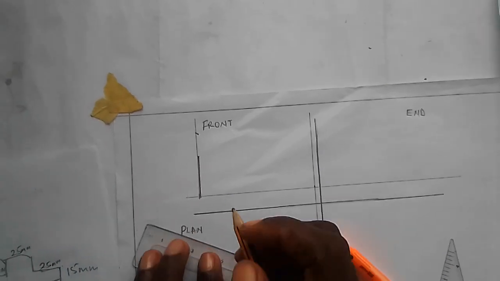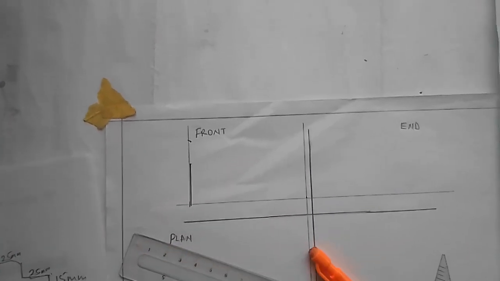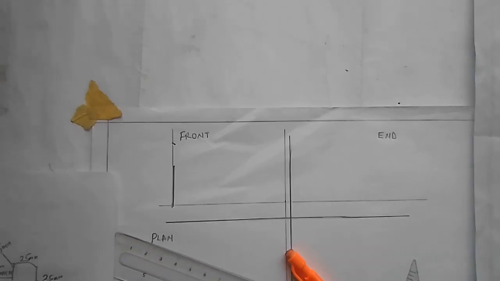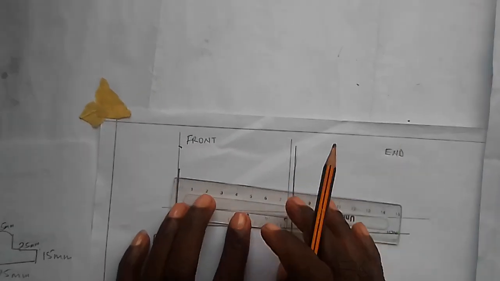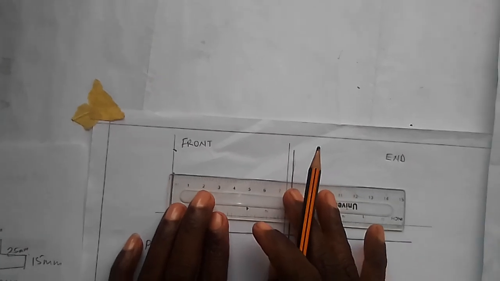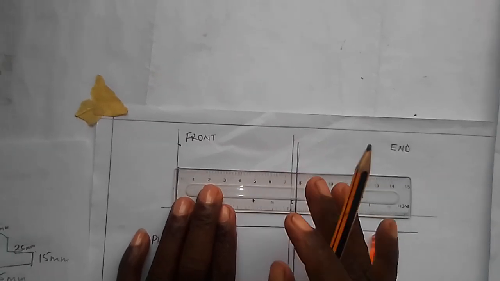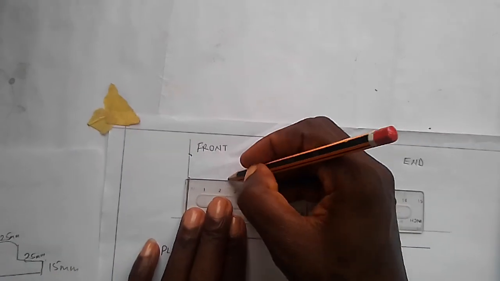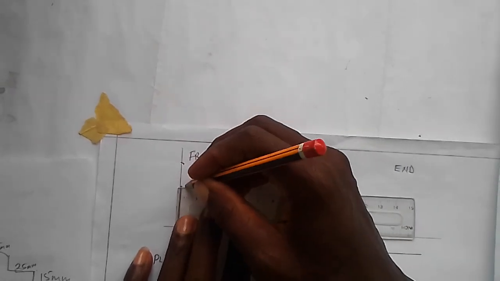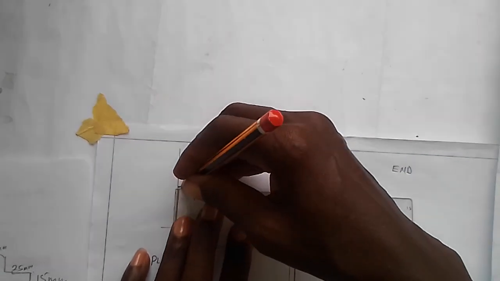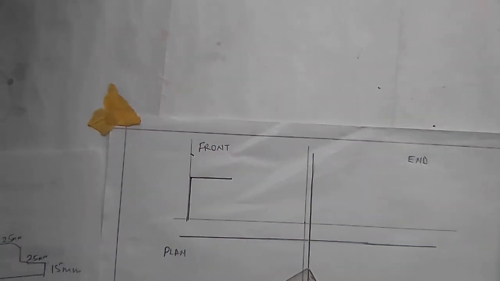Right. So from this place to this place, I also need 25 millimeter. According to my sketch here, from here to here, I need 25 millimeter. So I will measure 25 millimeter also here. Place it here. That's 25 millimeter.